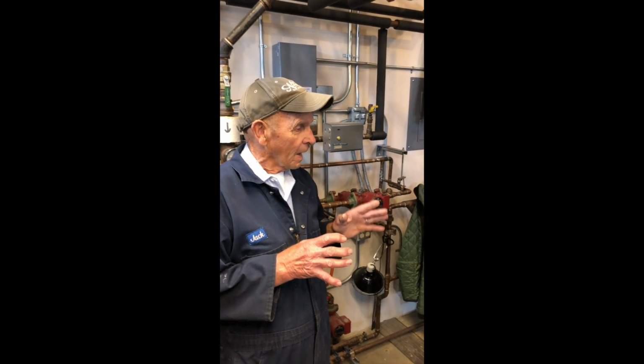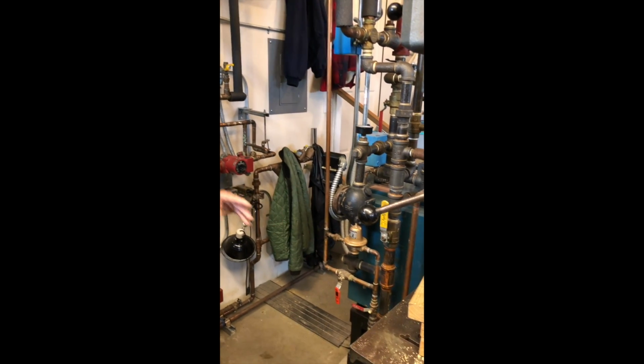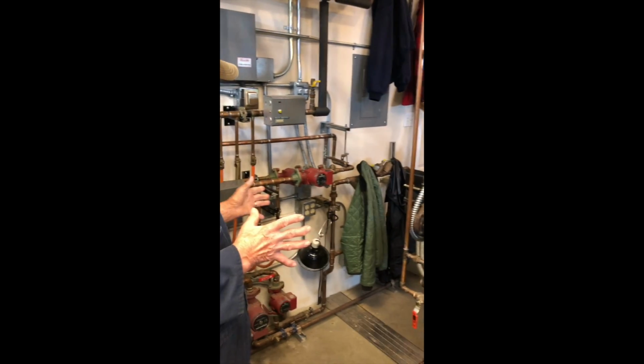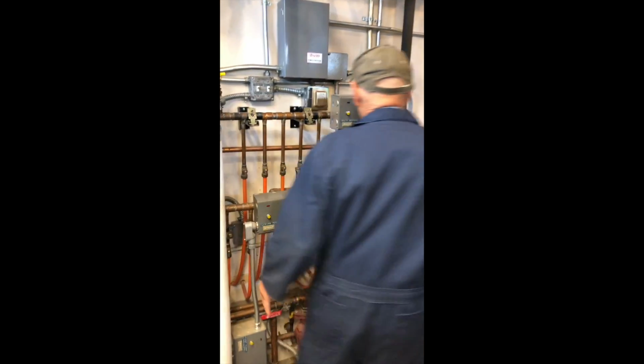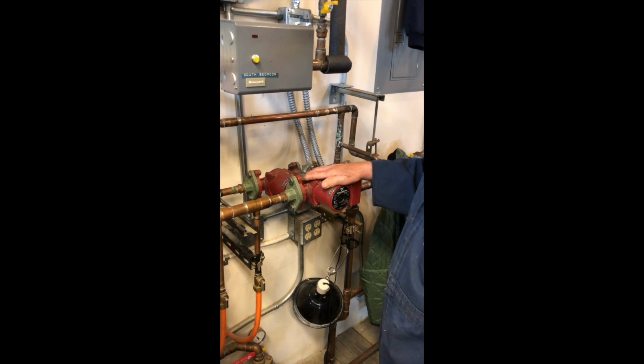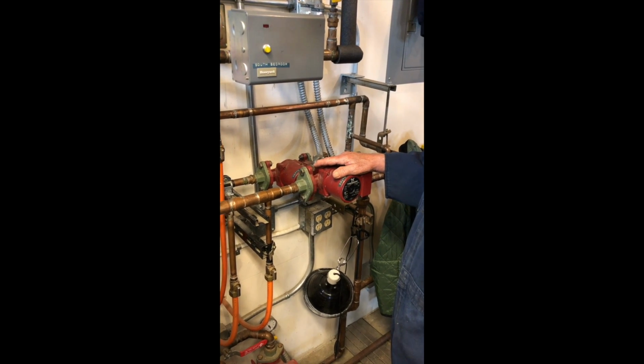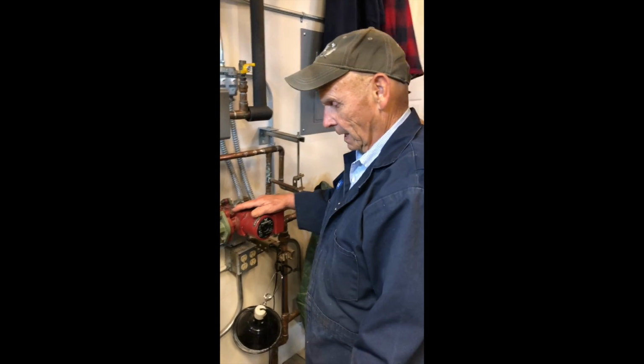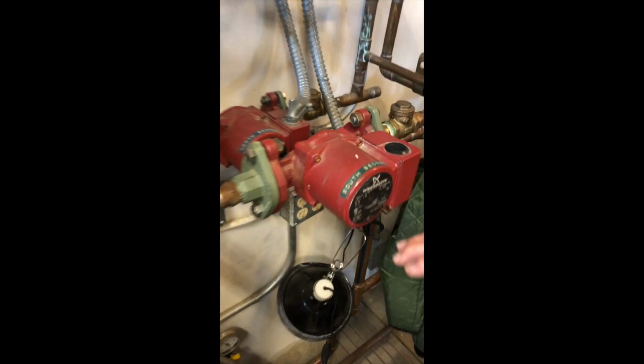So obviously this is the oil boiler, and the wood boiler we'll look at later. We have a series of pumps here. We have basically 4 zones, and each pump serves a particular zone, and they are labeled on the pumps.